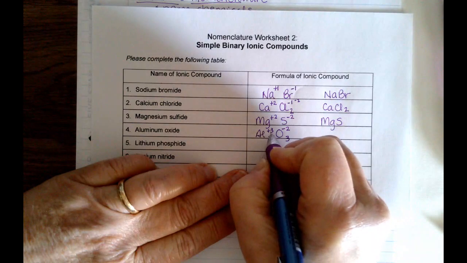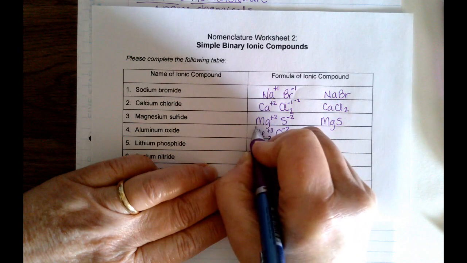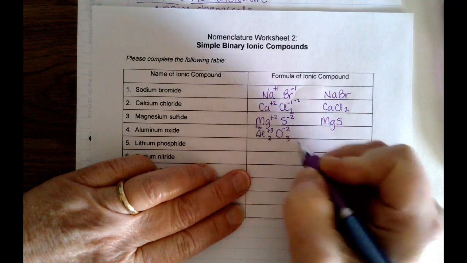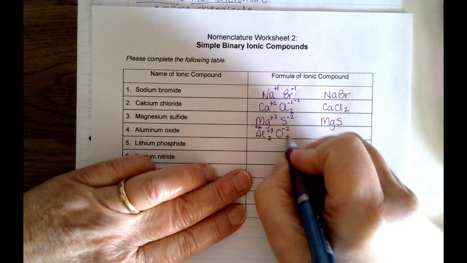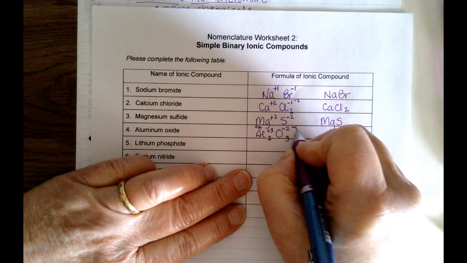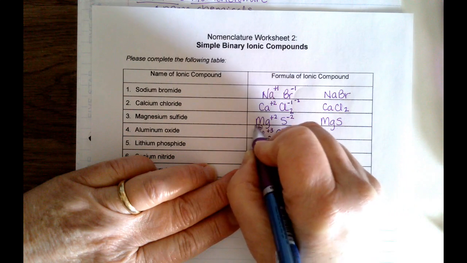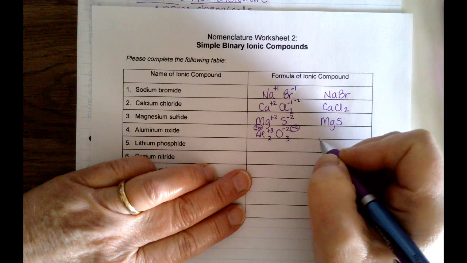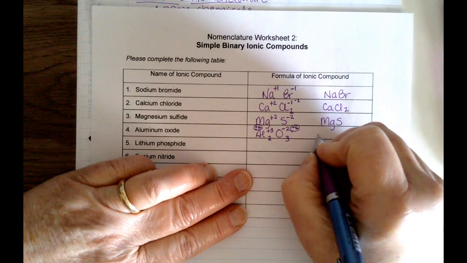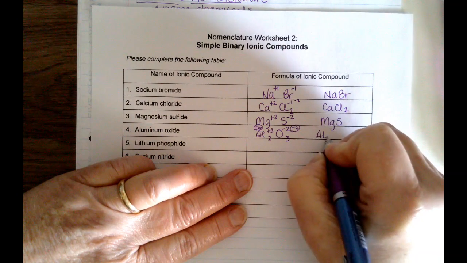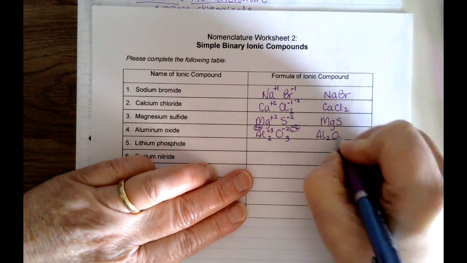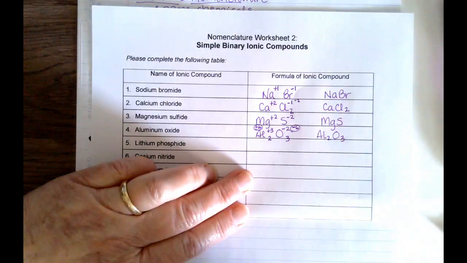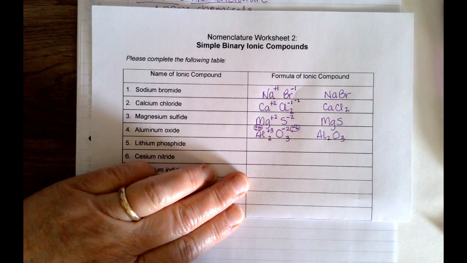I have 2 aluminum, each plus 3, which gives us a plus 6 over here. I have 3 -2's, which gives us a -6. If I add these two numbers together, what do I get? 0. Perfect. So now I write aluminum without the oxidation numbers, and there's my formula for aluminum oxide.